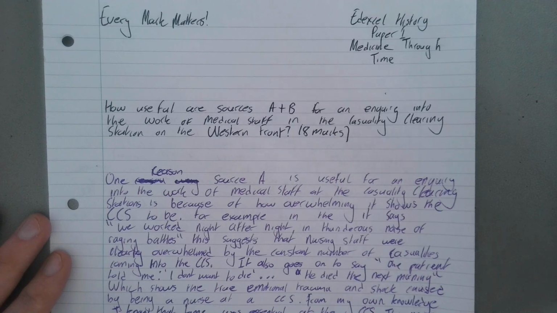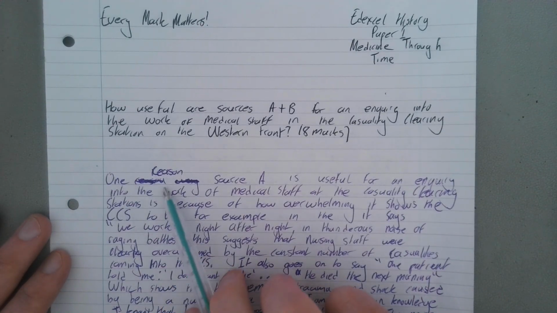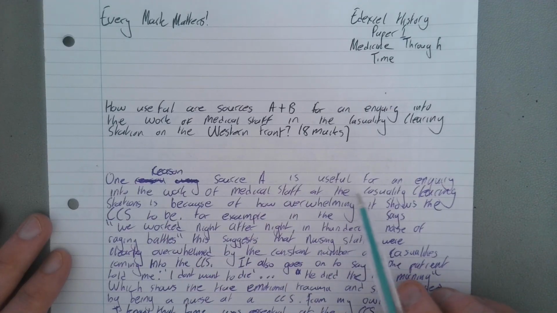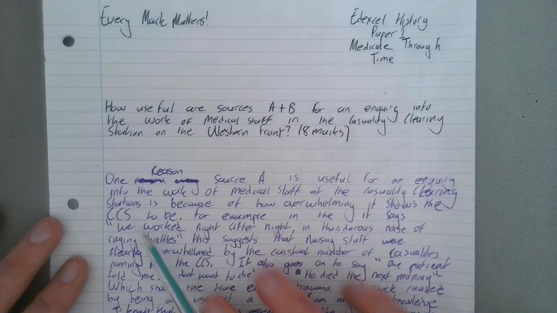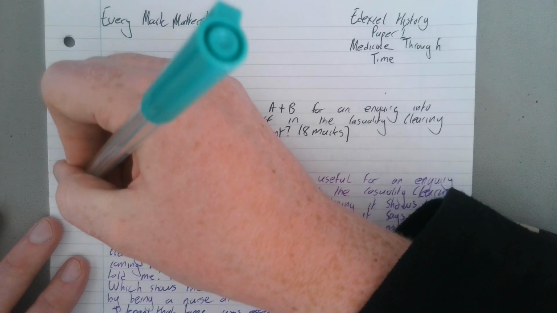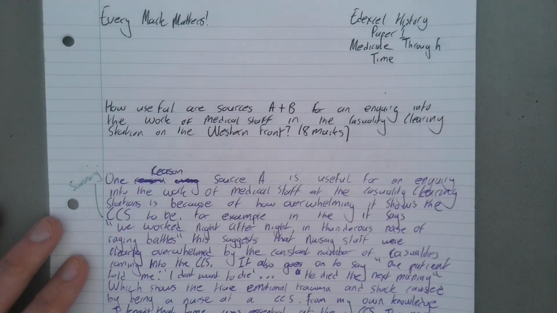I'm very conscious of my handwriting, so I'm going to read out my answer, and then I'm going to self-assess my own answer, and as I'm doing this, I suggest you self-assess your own. So allow me to read out my answer, and again I'm going to start with source A. One reason source A is useful for an inquiry into the work of medical staff at the casualty clearing station is because of how overwhelming it shows the casualty clearing stations to be. So you'll notice all I've done is give a general summary of what I've found about it.